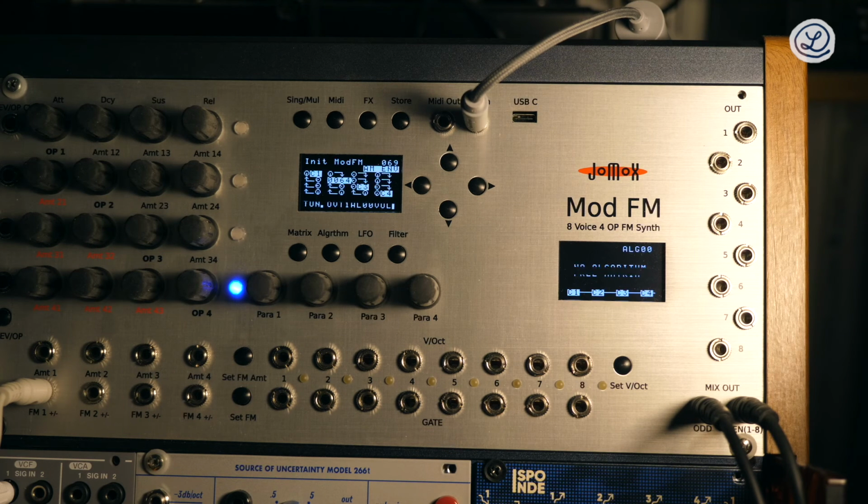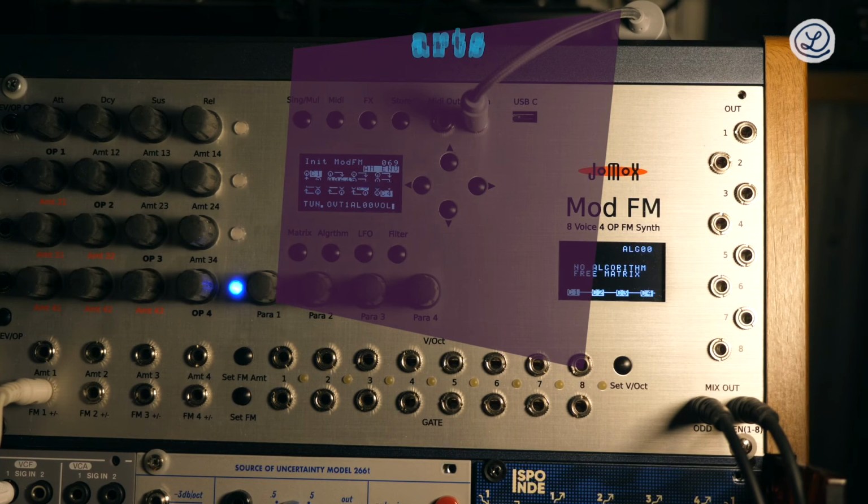The algorithms are not really necessary in this FM module, and Jürgen has implemented it only for convenience, and if you're used to it, you can really easily dial in your preferred algorithm, but it's not really necessary.